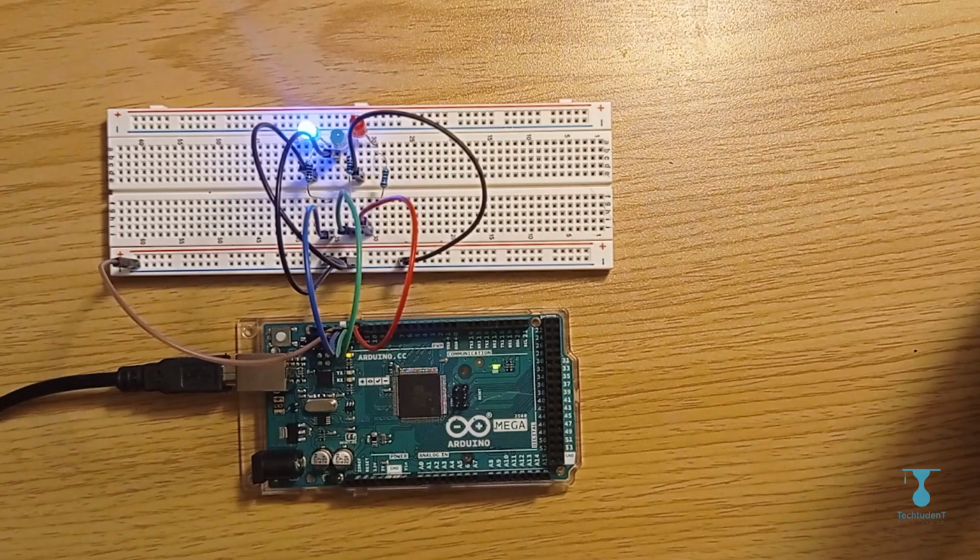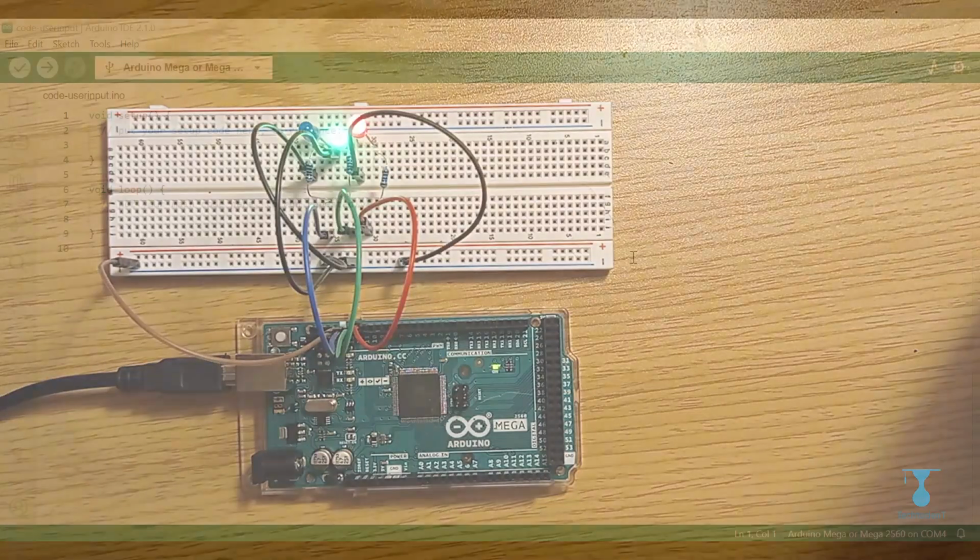To make this circuit, you can go and watch our previous video, because in this video we are going to just focus on the Arduino programming and we will use the previous circuit. I will put the previous circuit video in this video's description. Okay, let's go and start the Arduino programming.